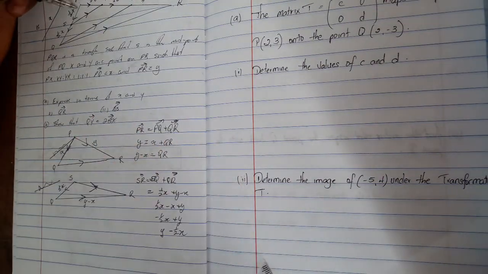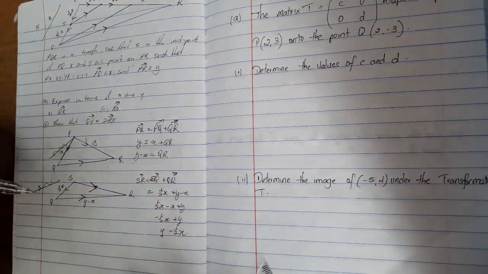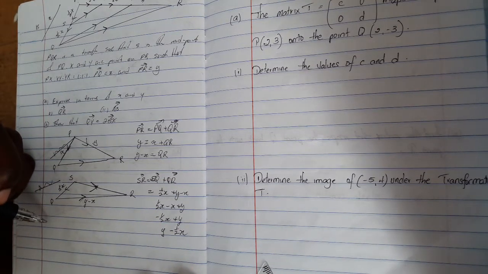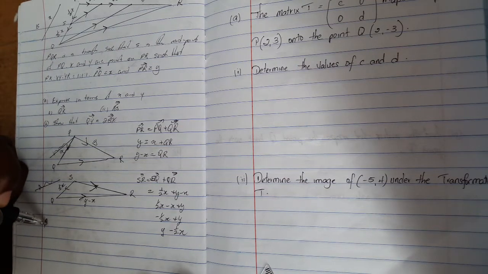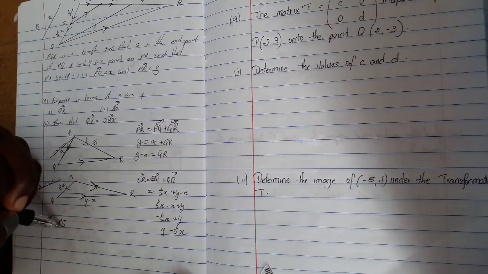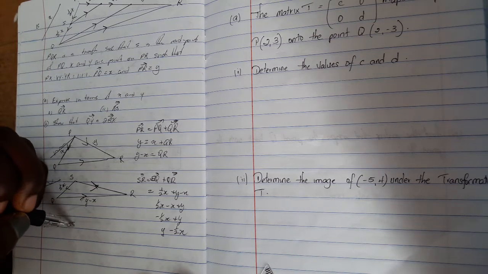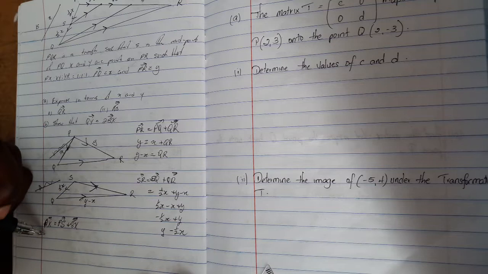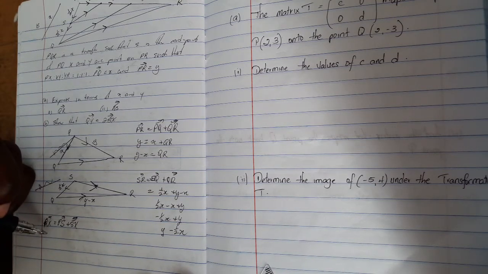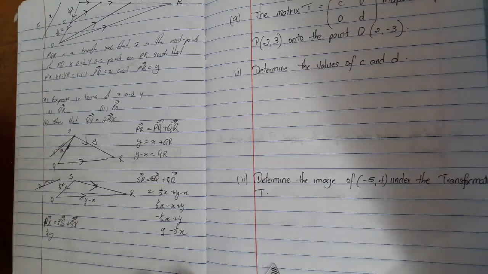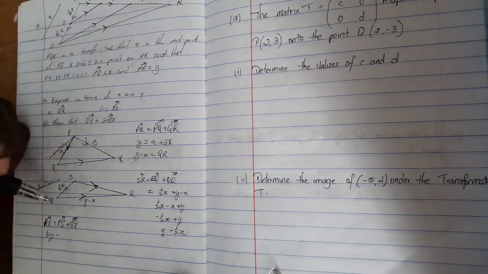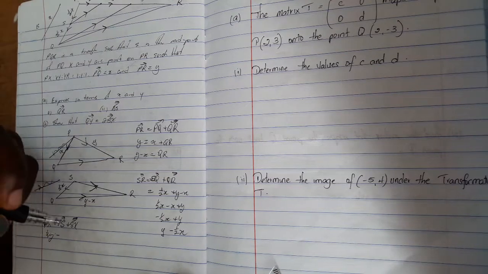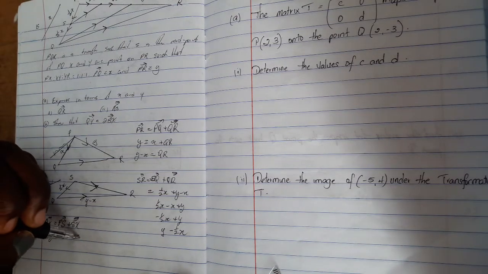I'm just going to write the answer. The resultant vector here is PX, which is equal to PS plus SX. So when you bring that over, you'll get that PX is 1/3 y, and when this comes over, this is SX. PS comes over, and that is the half, so it becomes minus half x, and that is SX.